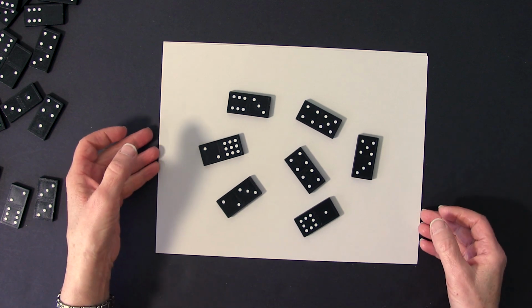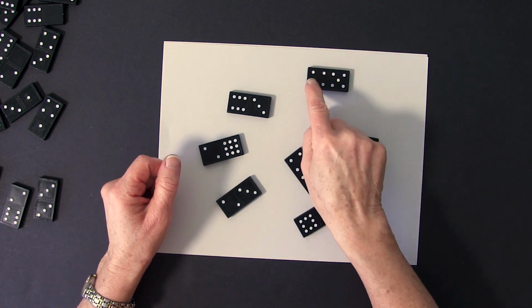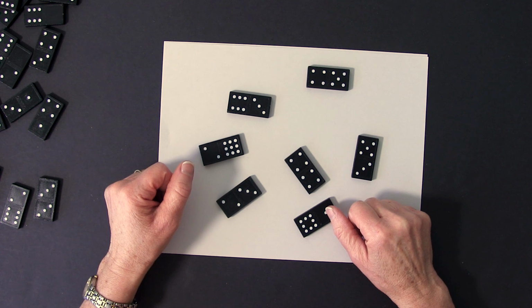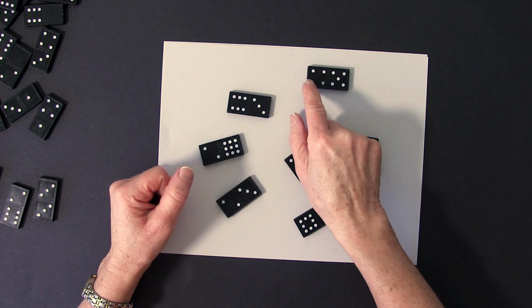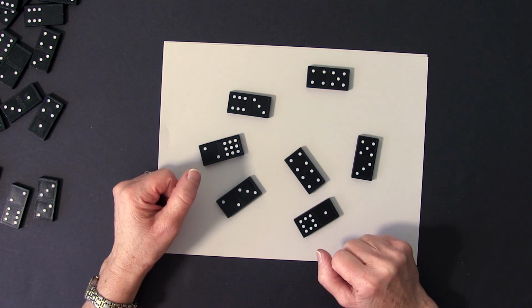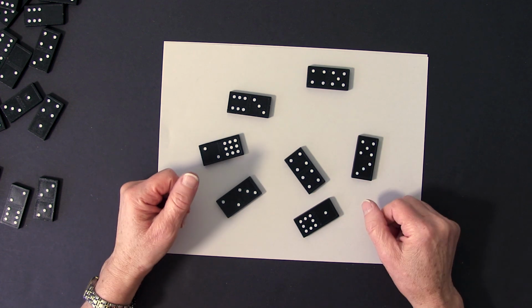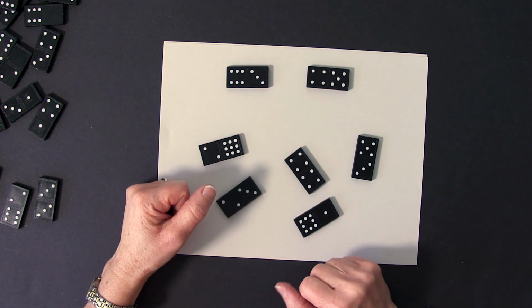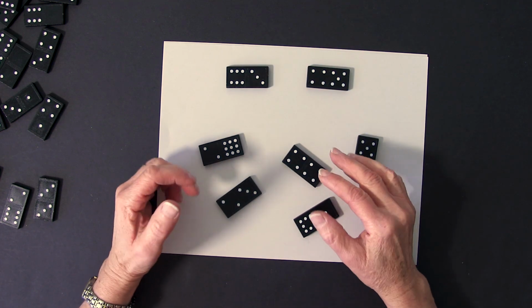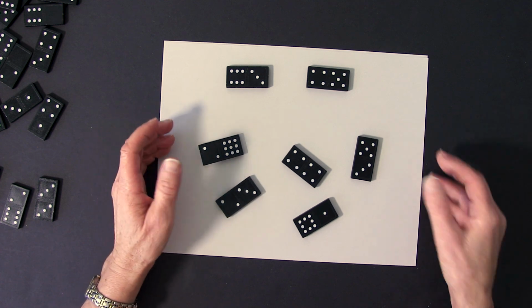These are dominoes. You'll notice that there are two sides to each domino, and on each side we see some dots. These dots are referred to as pips. One of the ways in which we can use the dominoes is we can use the pips on either side to give us numbers that we can then multiply.